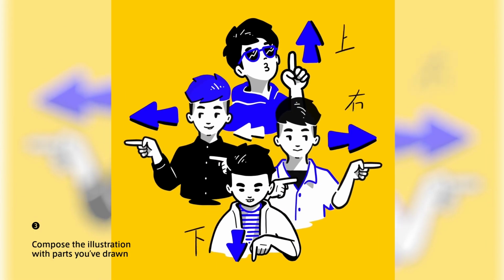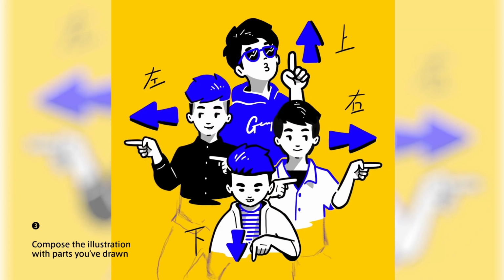With the parts ready, I compose it and see if any part is lacking and draw some more to fill up the final composition.